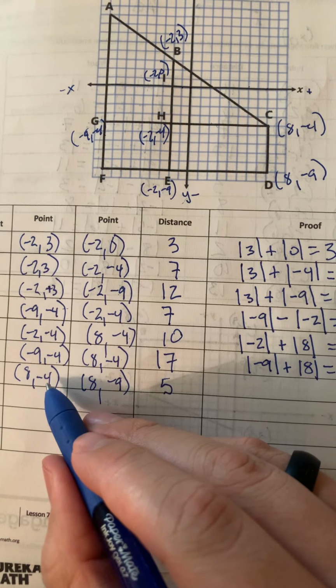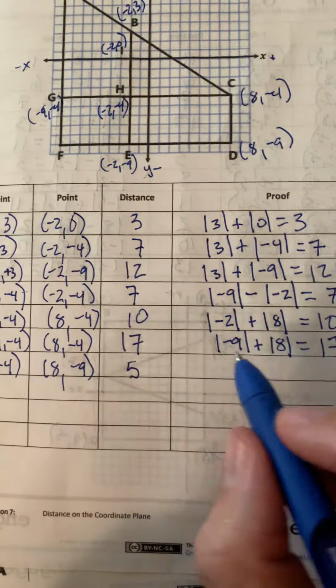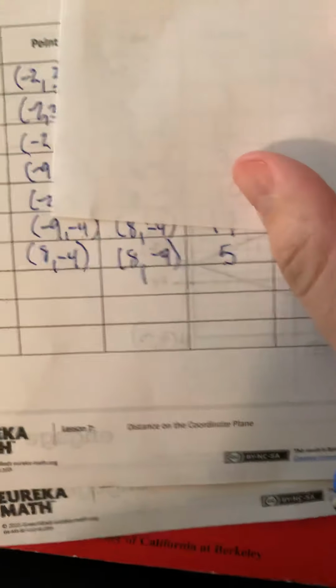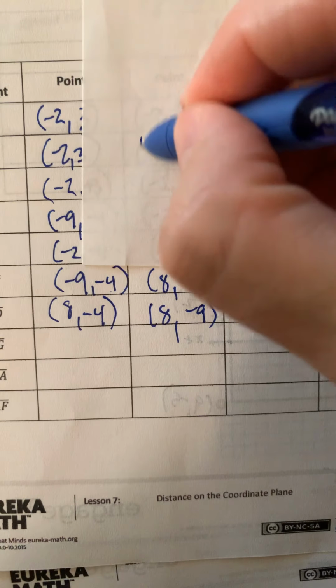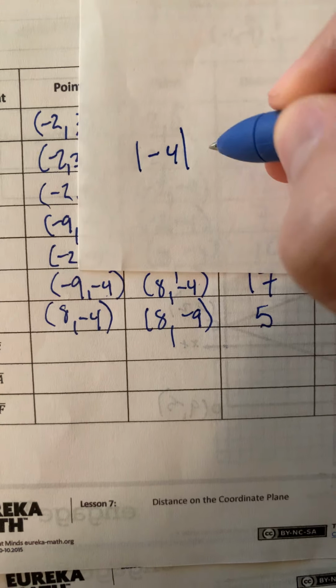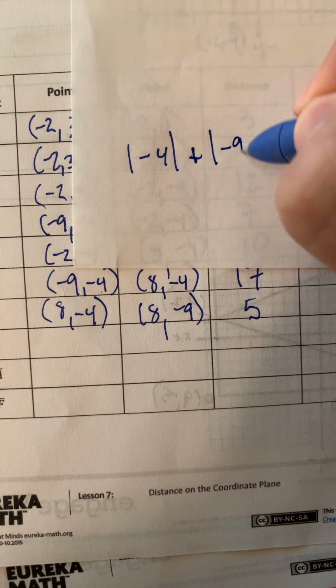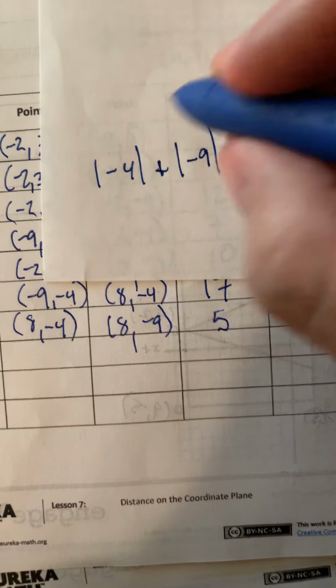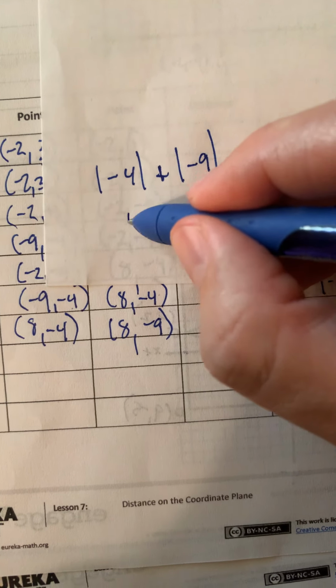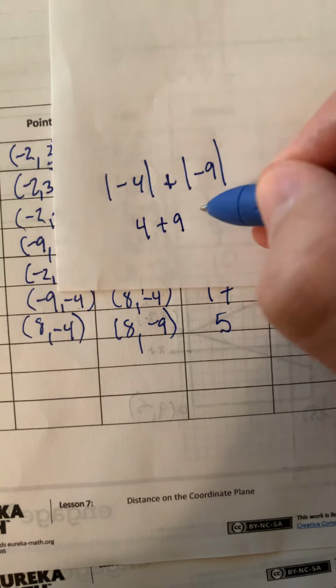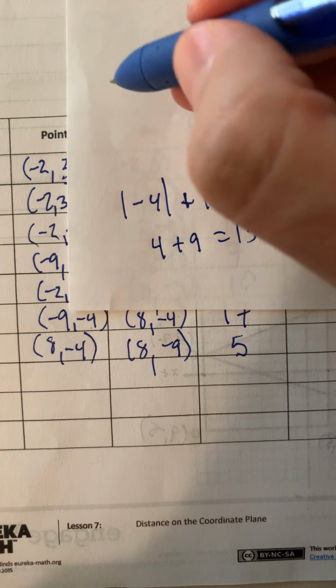Because in this one, if I put the absolute value of -4, I'm going to write on a piece of paper right here. Because if I do this, that's why you're going to have to be very careful. Well, it's actually going to work as well. This one won't work because it's saying that. So it's going to equal 13. So that won't work.